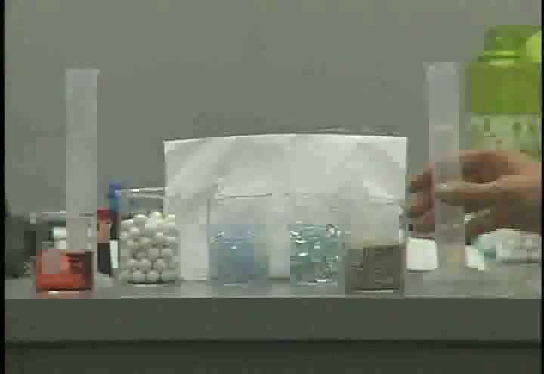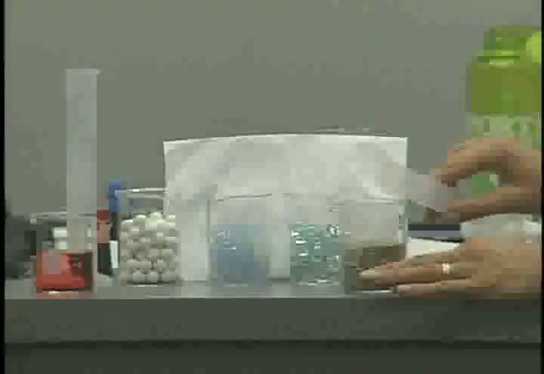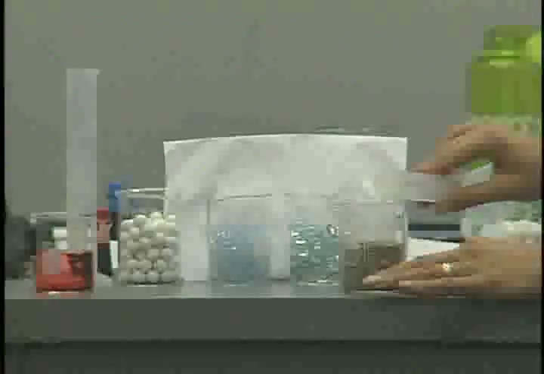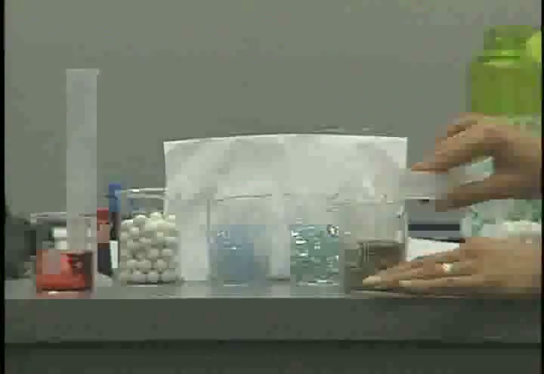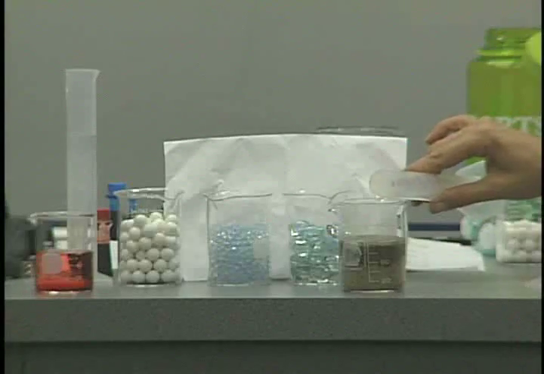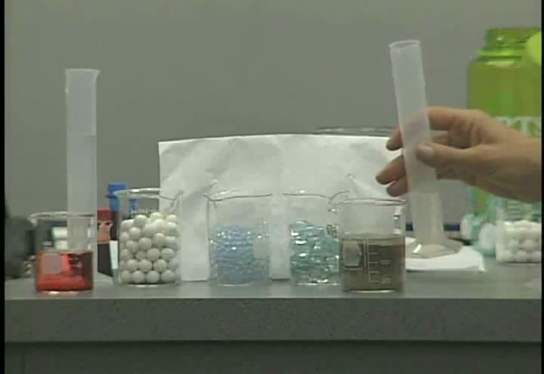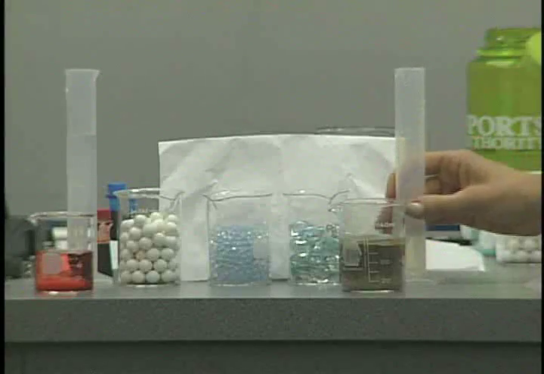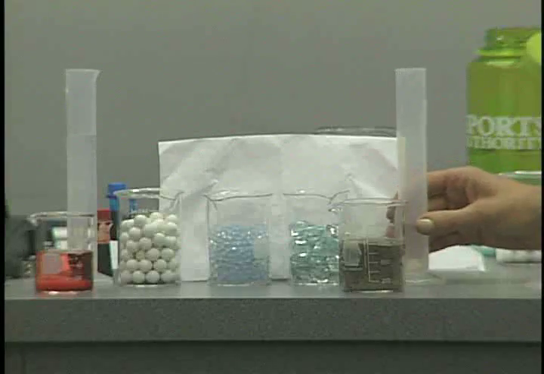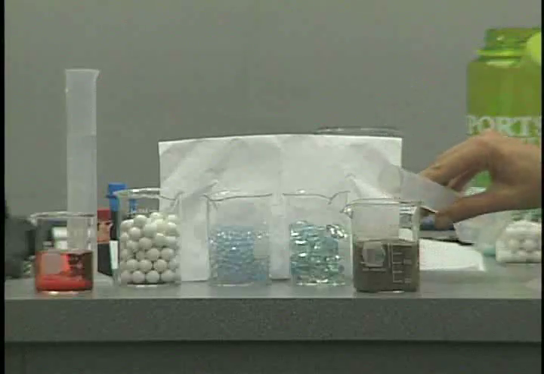I'm going to add water until I see the water reach the 100 milliliter mark. Let's go ahead and try that. I'm trying to get to the level of 100 milliliters. We're going to let the sand kind of soak that up for a little bit. And the water's not quite at 100.